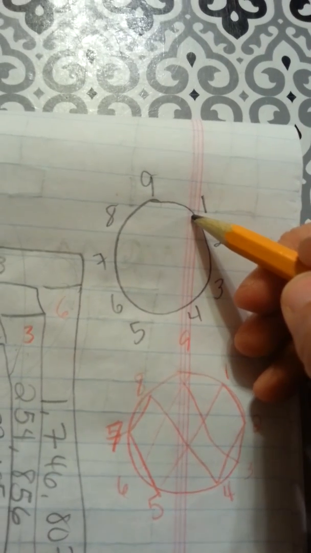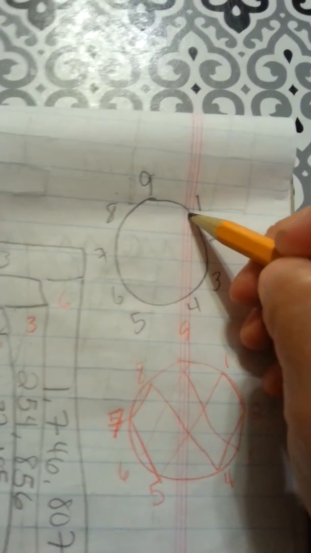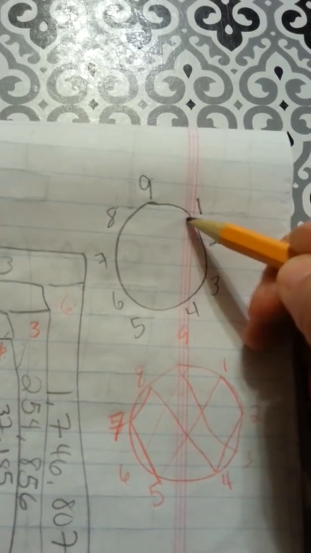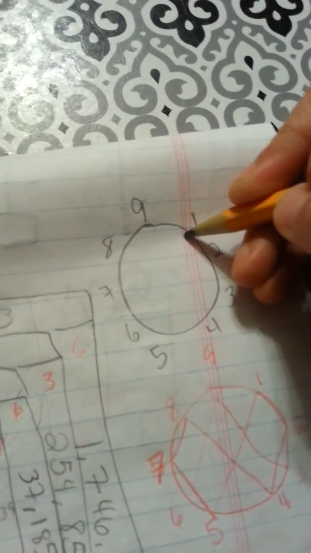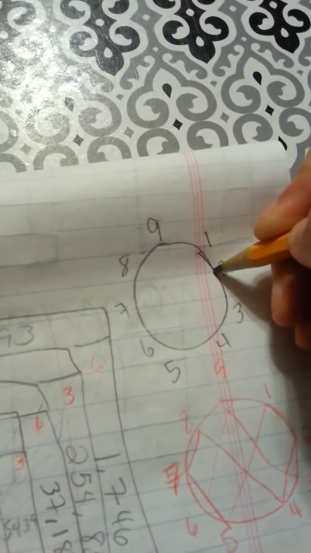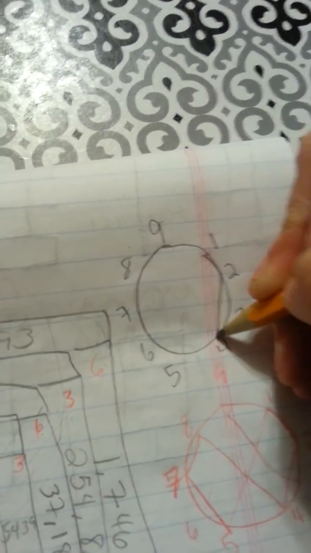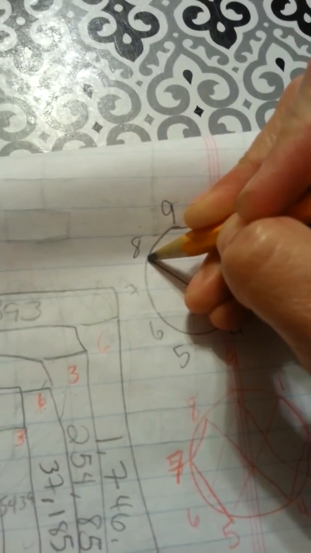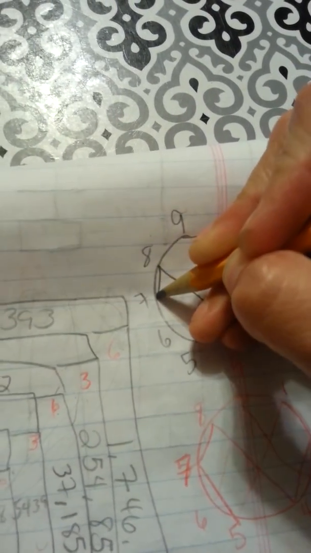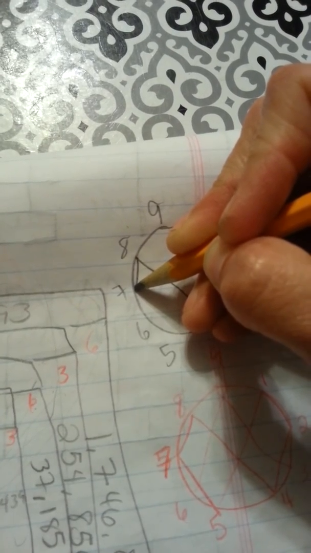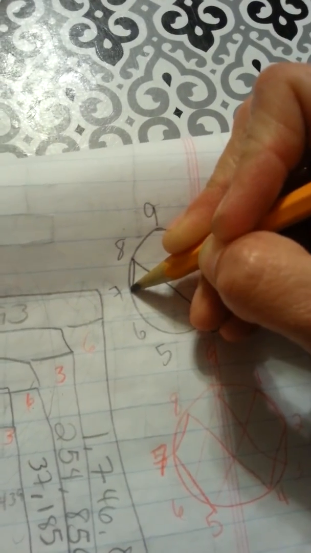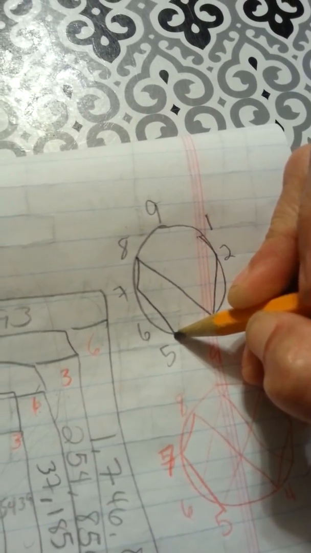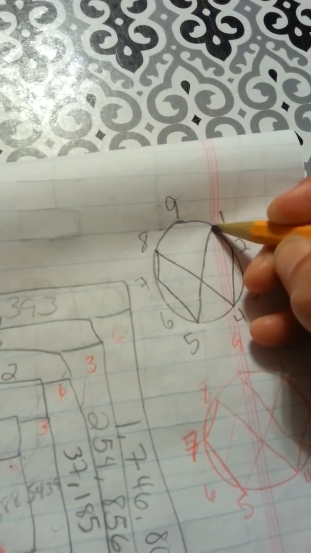What he shows us is you take 1 plus 1 is 2, and then 2 plus 2 is 4, and then 4 plus 4 is 8. 8 plus 8 is 16. 1 plus 6 is 7. Then 7 plus 7 is 14. 1 plus 4 is 5, and then 5 plus 5 is 10, and that goes back to your 1.